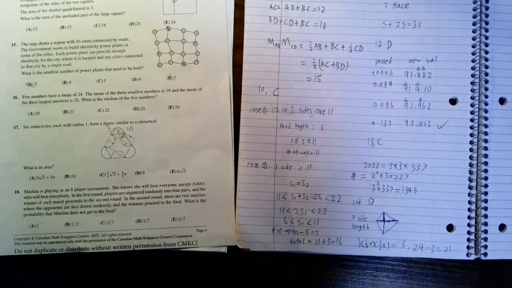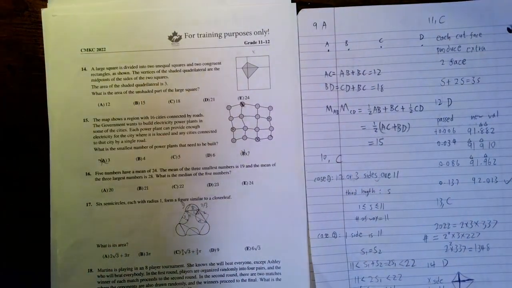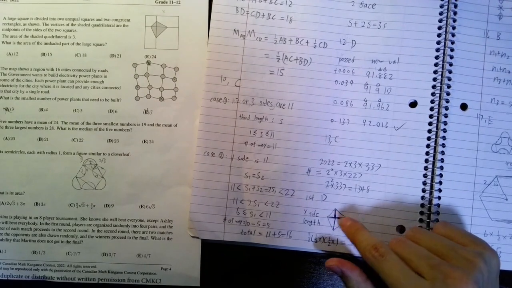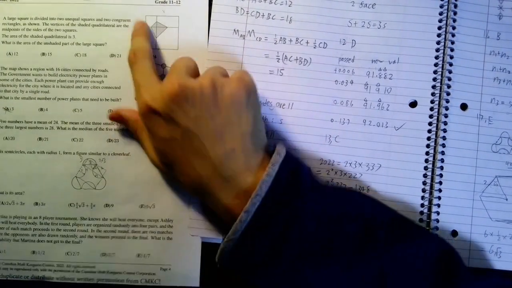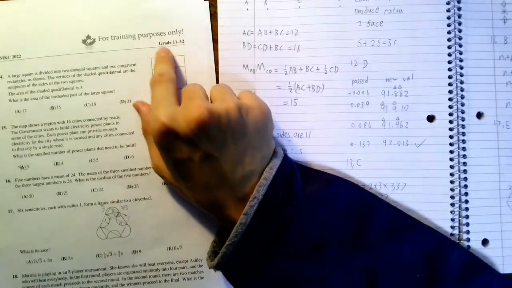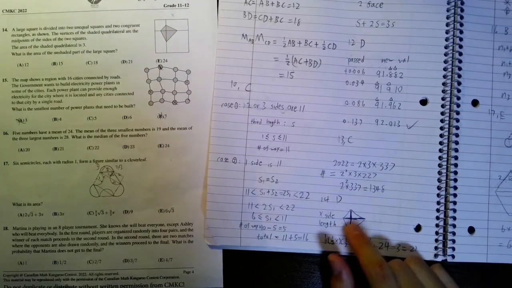Question 14. So we have this oddly shaped region inside a big square. So we know that this side and this side are both 1/2 of the side length of the big square, which we make equal to x. And this is the formula for calculating this shape.